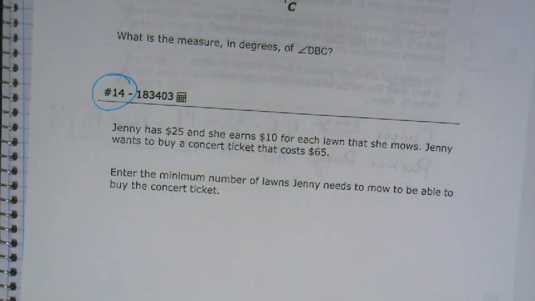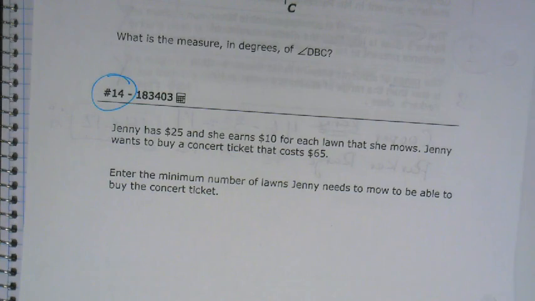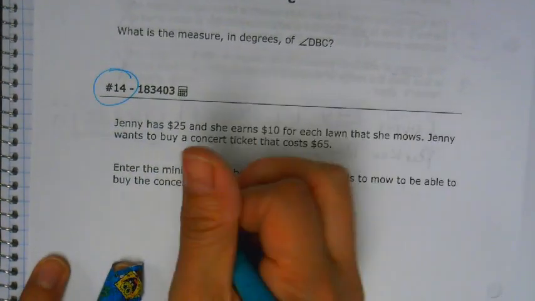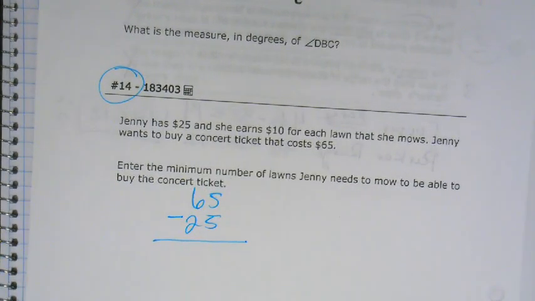Jenny has $25. And she earns $10 for each lawn that she mows. Jenny wants to buy a concert ticket for $65. Enter the minimum number of lawns Jenny needs to mow to be able to buy the concert ticket. So how much money does she have? 25. How much money does she need? 65. So let's just do 65 minus 25.